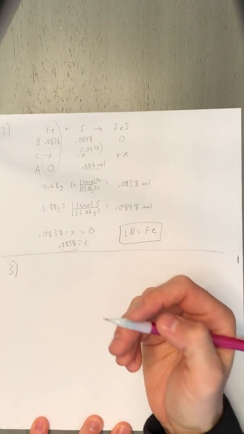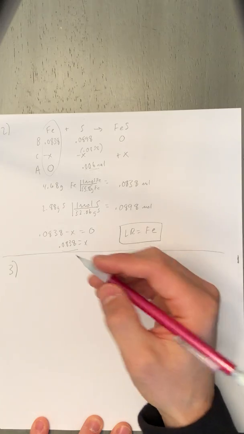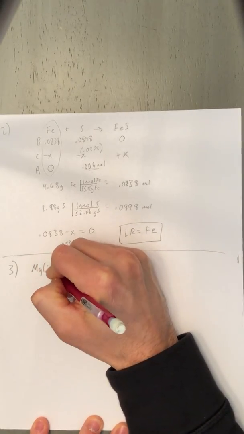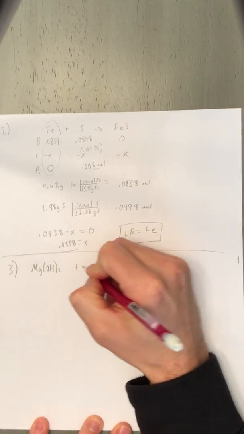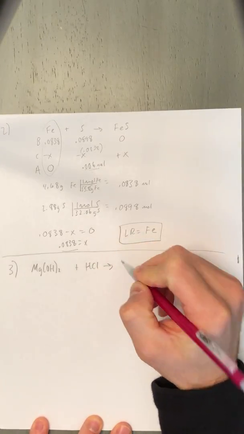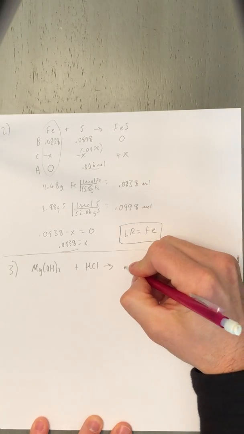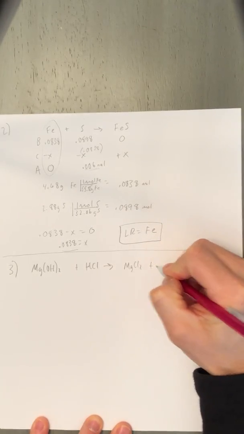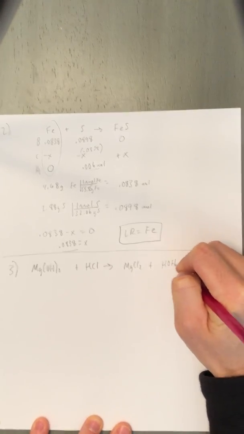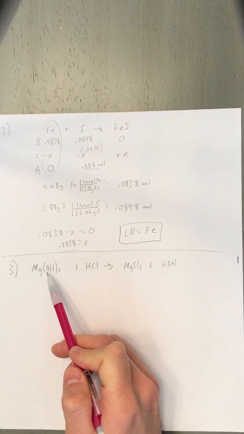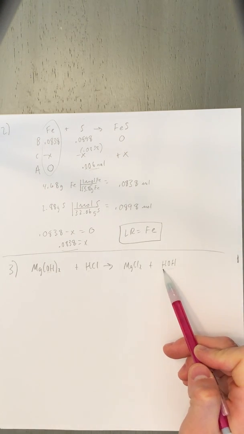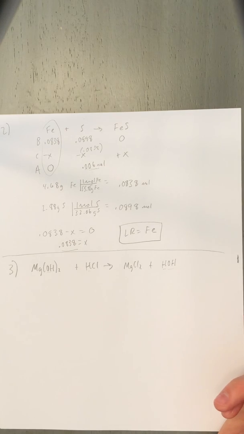Again, we need a balanced chemical reaction. And so we're looking at the reaction when magnesium hydroxide reacts with HCl. And that's going to form MgCl2 and water. And remember, when we're writing water in the equation, sometimes it's easier to leave it as HOH for balancing. Because you can see an OH here and OH here, you see H here and H here. It just makes it a little easier to count how many of each you have.